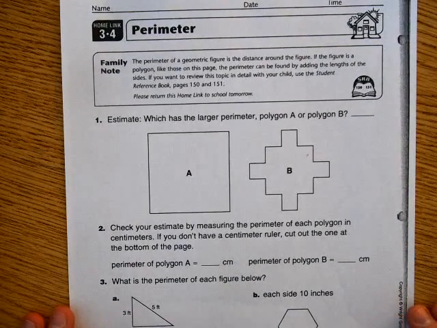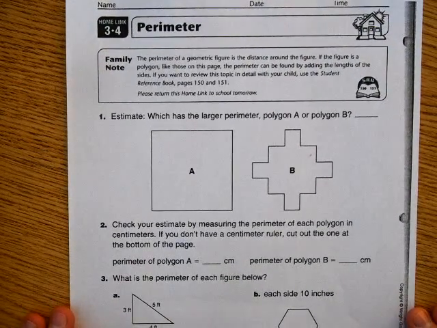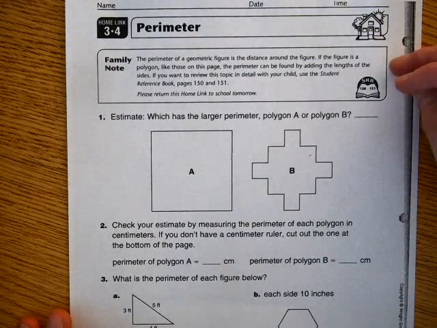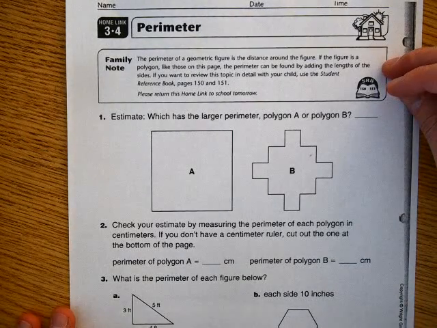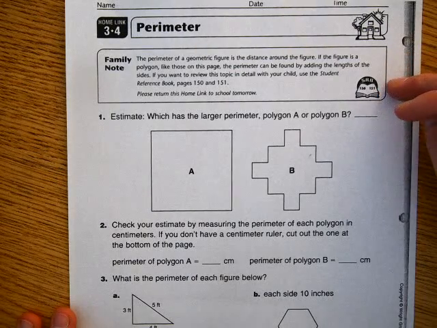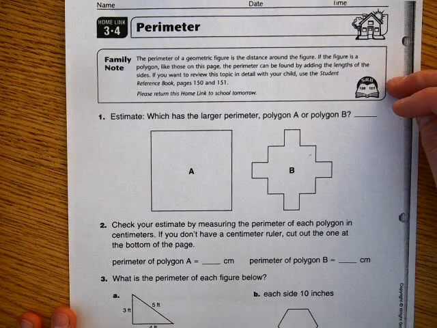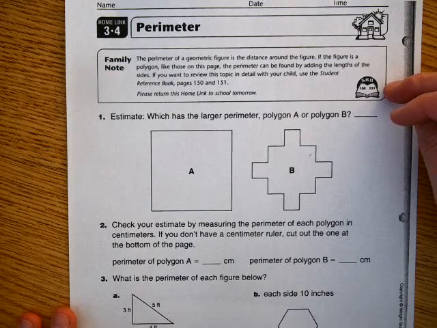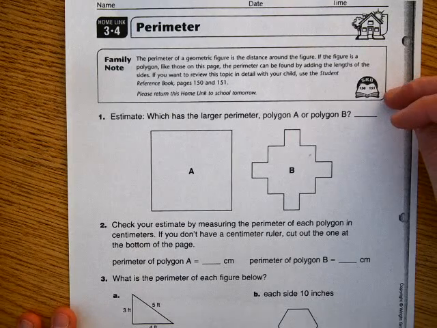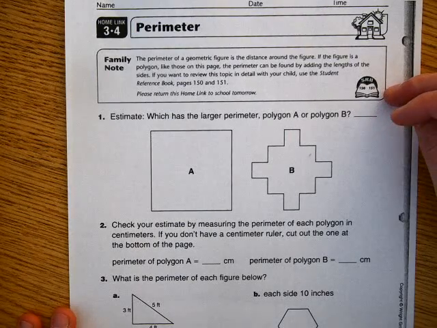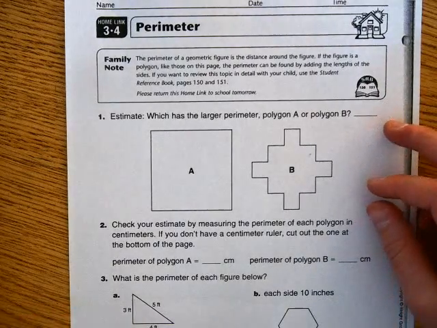This is home link 3-4, perimeter. The perimeter of a geometric figure is the distance around the figure. If the figure is a polygon, like those on this page, the perimeter can be found by adding the lengths of the sides. If you want to review this topic in detail with your child, use the student reference book, pages 150 and 151.